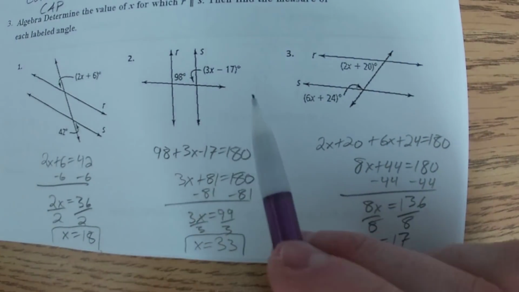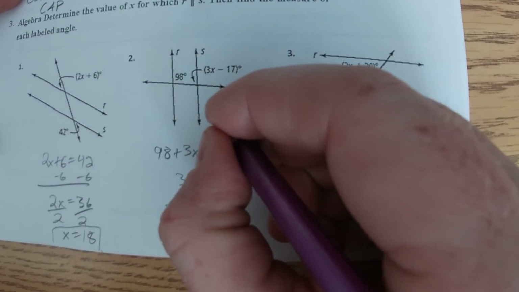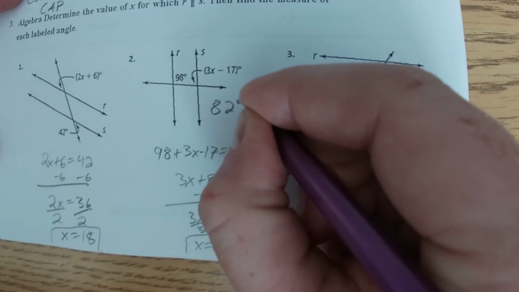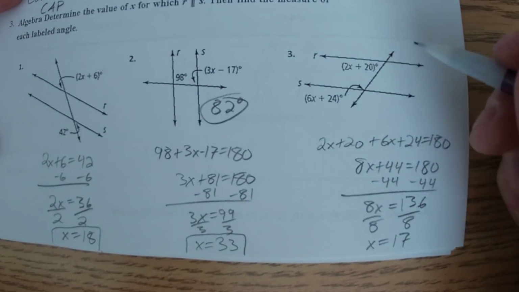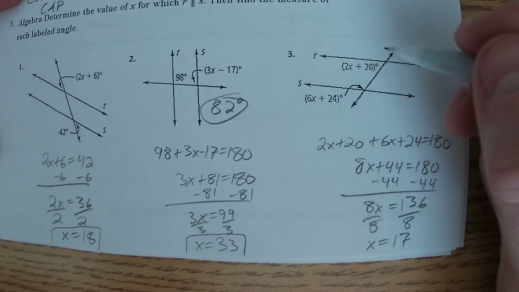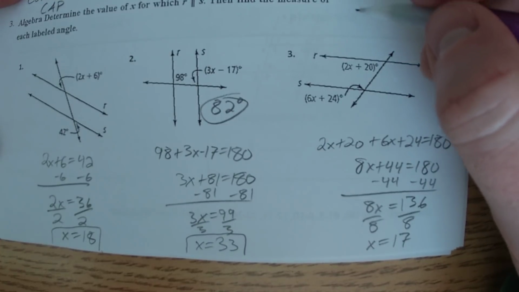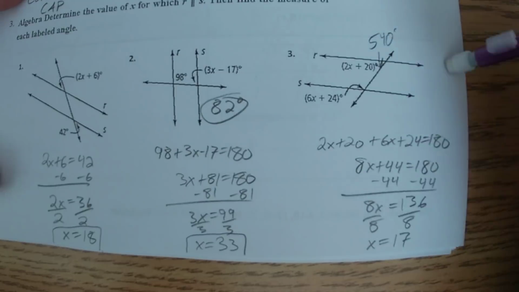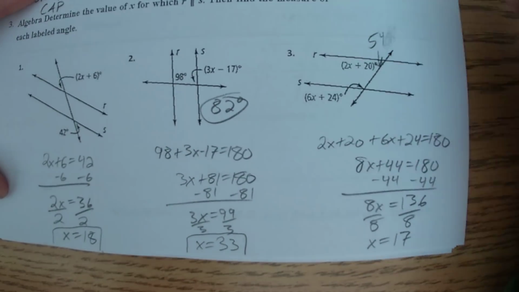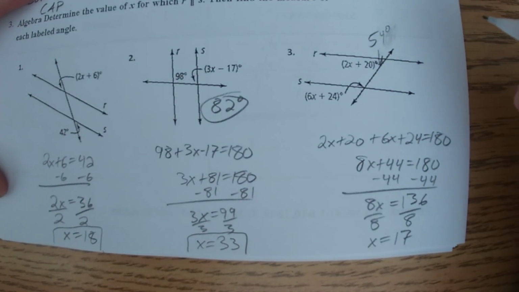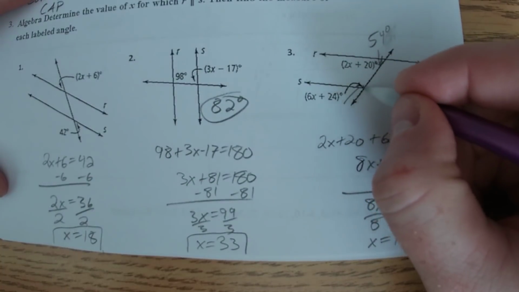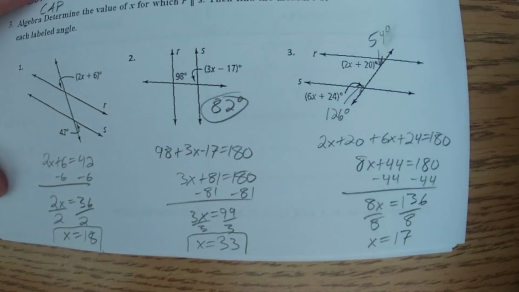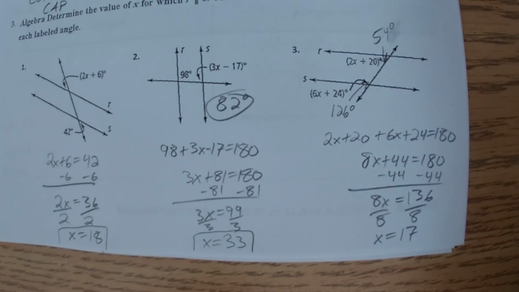So when we plug in 33 here, we end up getting that that angle there is 82 degrees. These two angles, when we plug in x to here, we end up getting that this one is going to be 54 degrees. Ooh, not 540. Okay, 54 degrees. And then this one right here is going to be 126 degrees. Okay, so both of those.